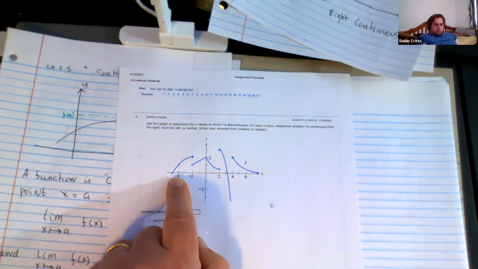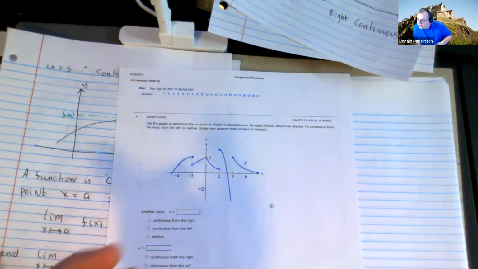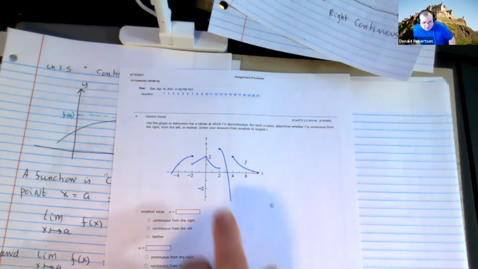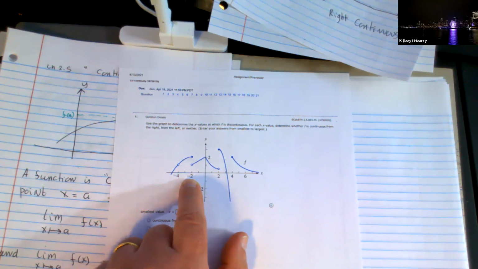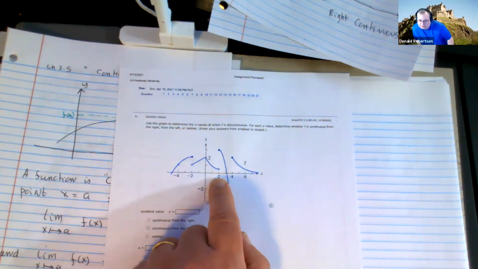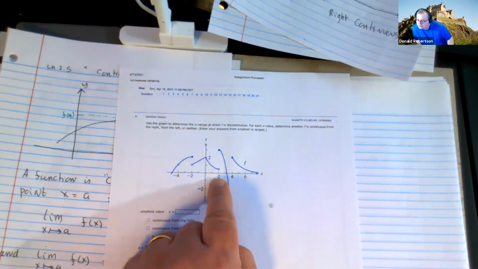Because no point exists to connect it. Yeah, there's no value for the function f of a. Okay. What about at x equals -2? Left or right continuous? It's one of those two. What is it at x equals -2? Left. Agreed. At x equals 2, left or right continuous?